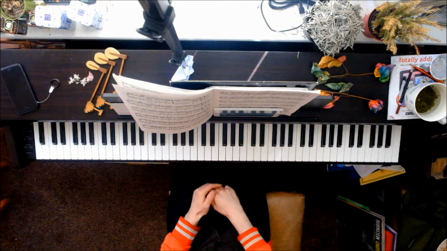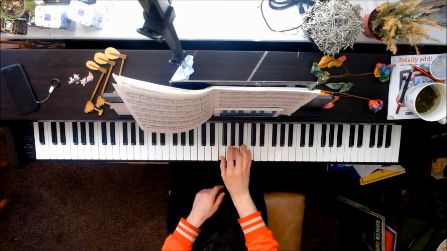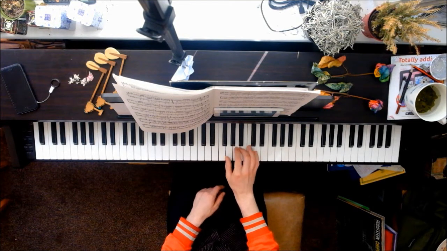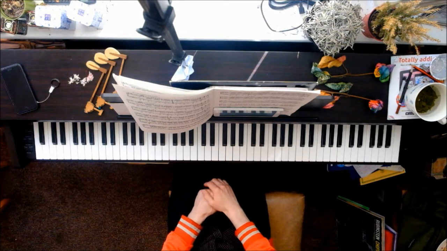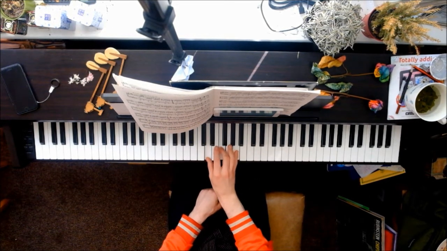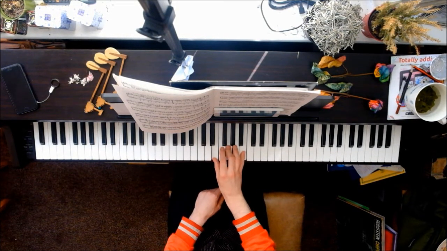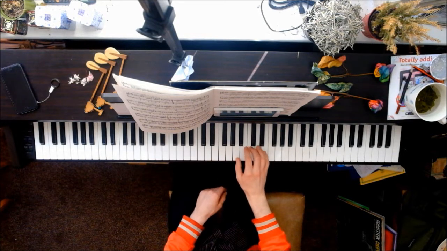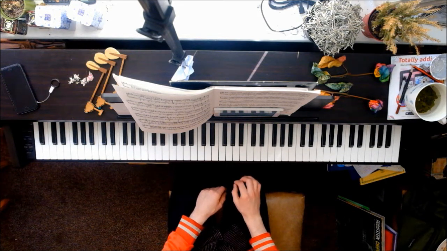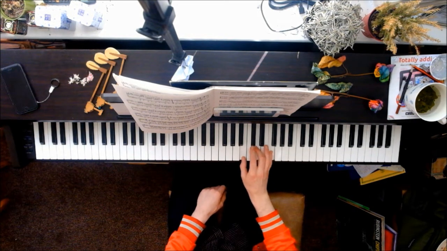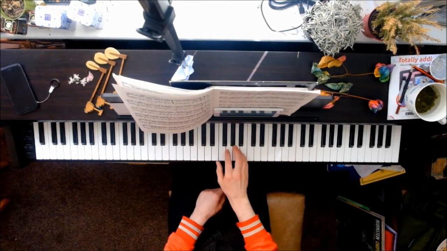So we have 3 major chords. We have C, that's the first chord. We have F, that's the 4th chord. And we have G, which is the 5th chord. We have 3 minor chords. So here's D minor, that's the 2nd chord. We have E minor, that's the 3rd chord. And we have A minor, which is the 6th chord. And lastly, we have a diminished chord. That's on the 7th degree of the scale. So 1, 2, 3, 4, 5, 6, 7.